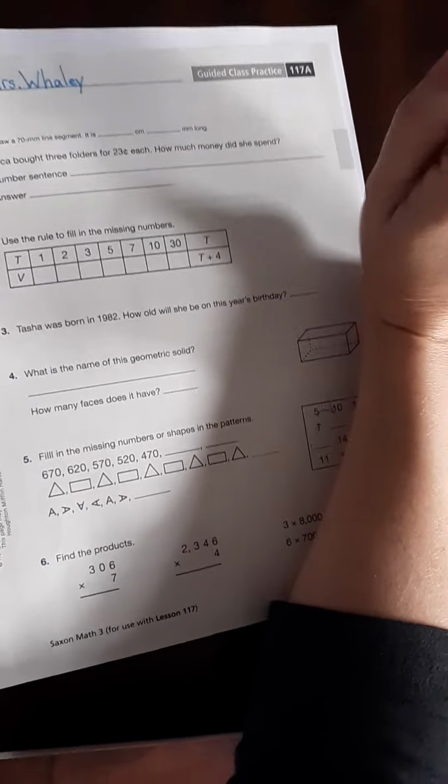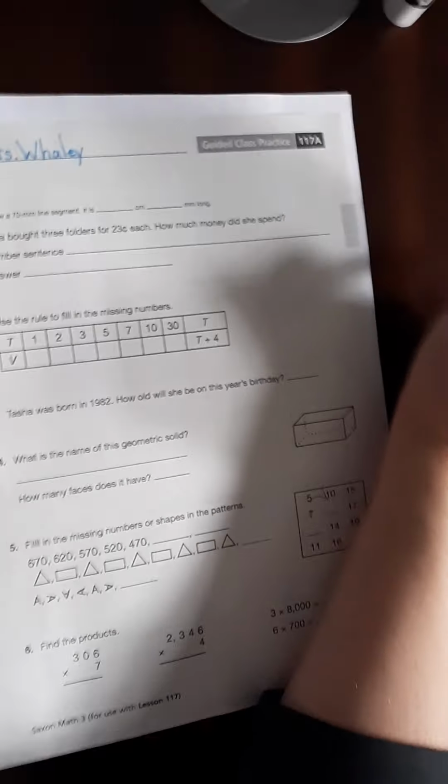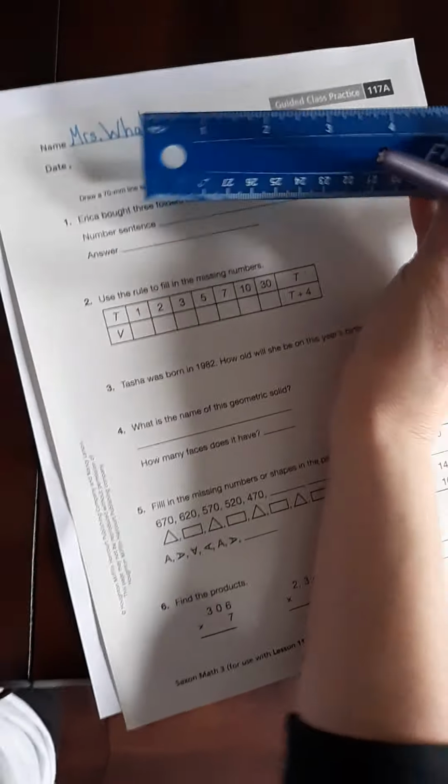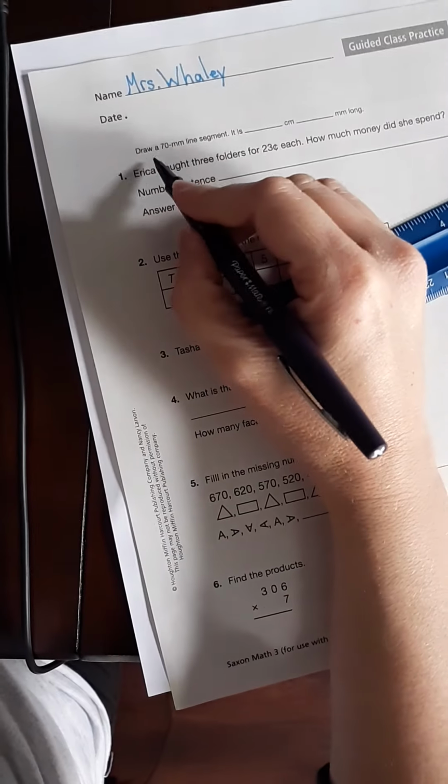We're also going to do another one together because we're actually going to do the whole page 117, A. We're going to be picking up the pace a little bit the next couple weeks so that we can end at a good stopping point. I want to end at a test, not in the middle of. So we're going to be speeding up a little bit. So bear with me. All right, so the first thing I need to do is draw a 70 millimeter line.